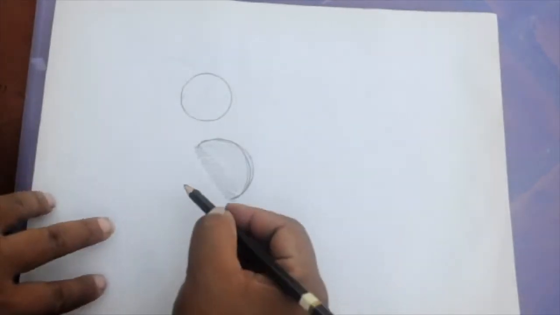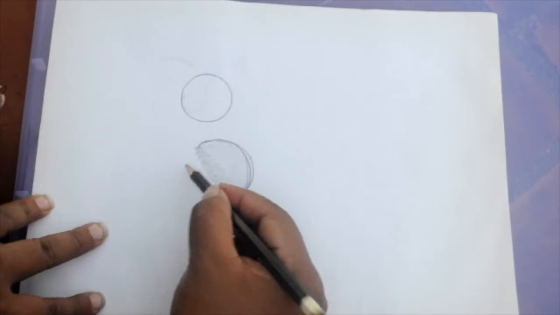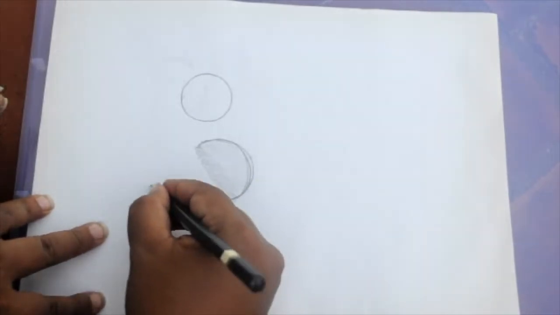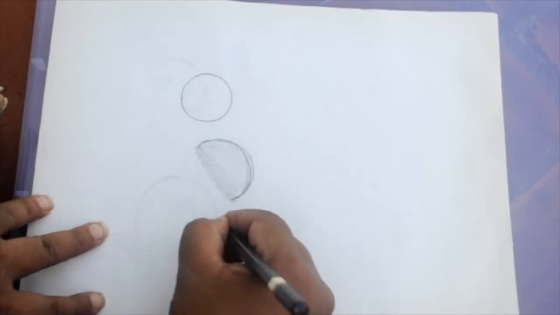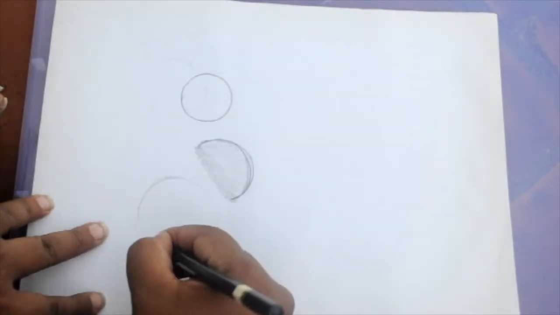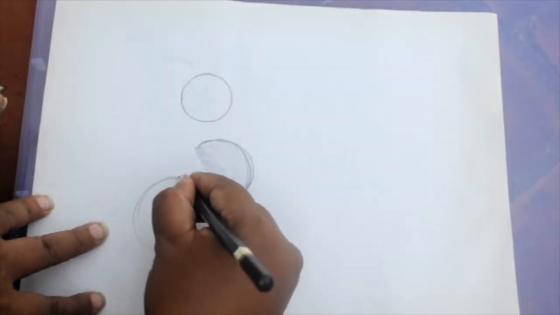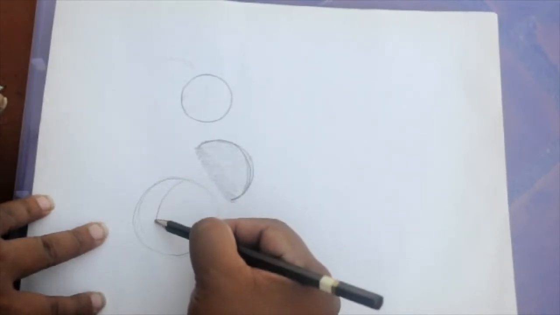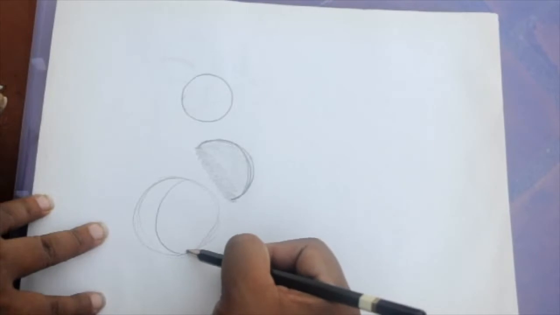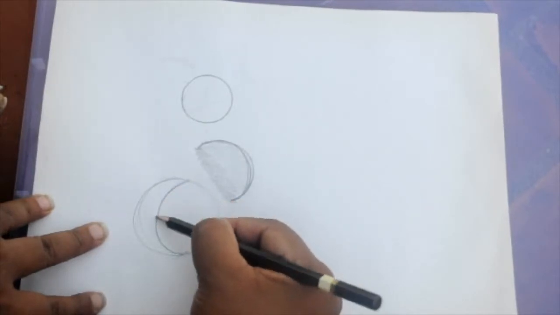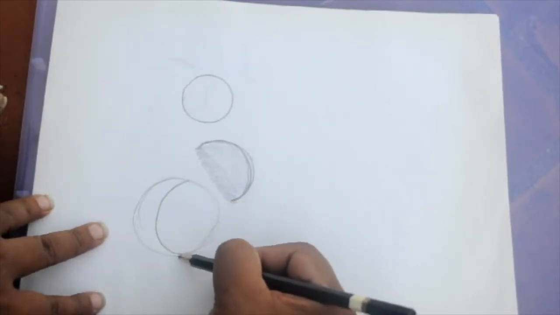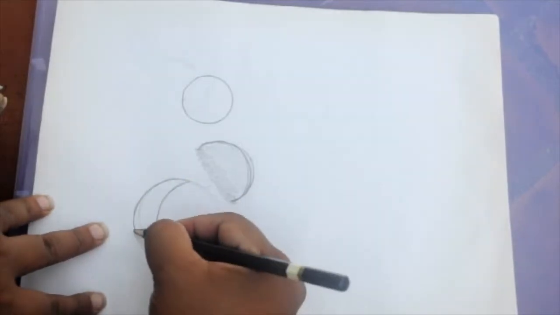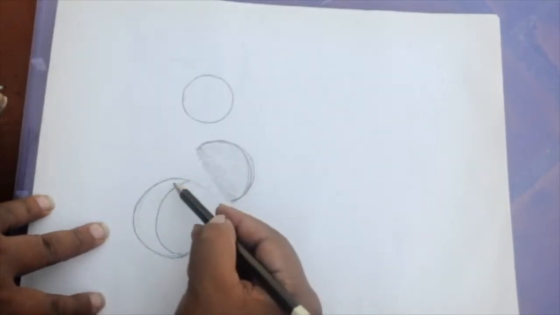And for a crescent moon, you can do it in two ways. Go ahead, draw a circle. Then kind of draw the start of another circle and then erase away these portions, and you've got a crescent moon.